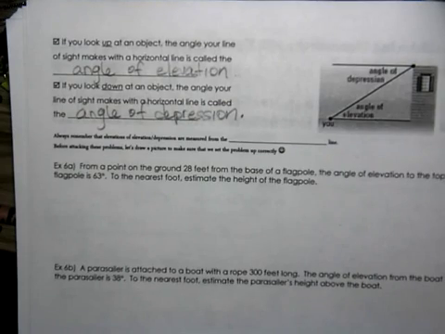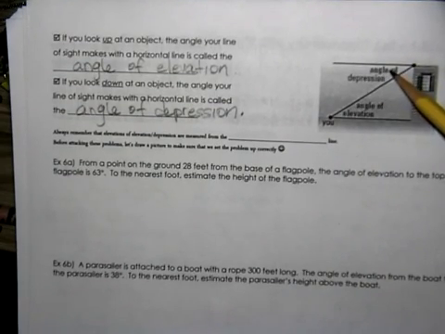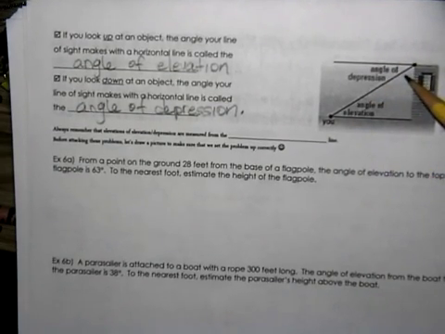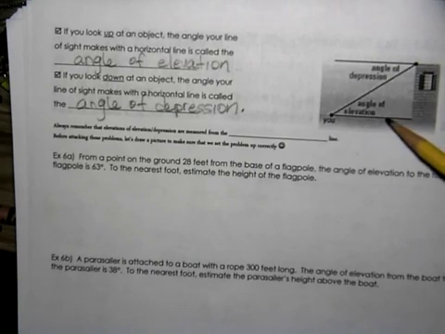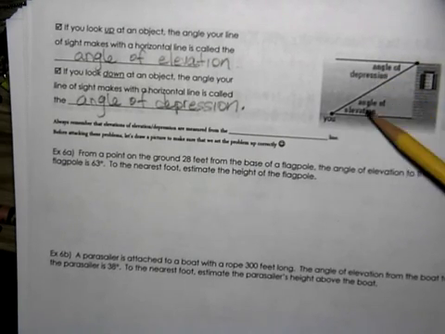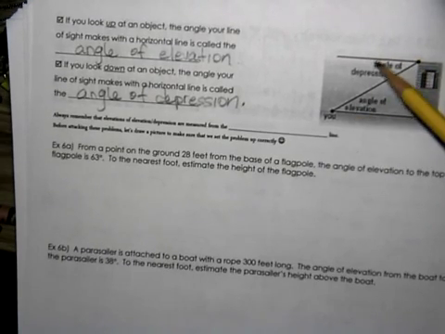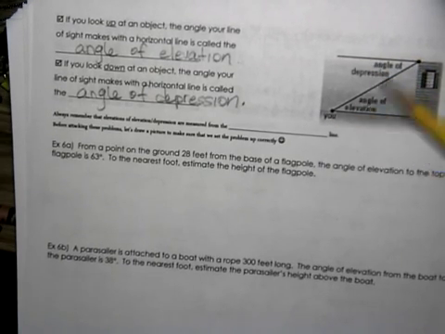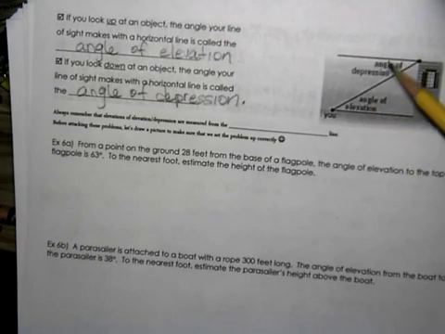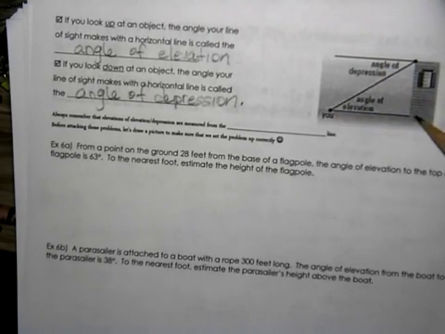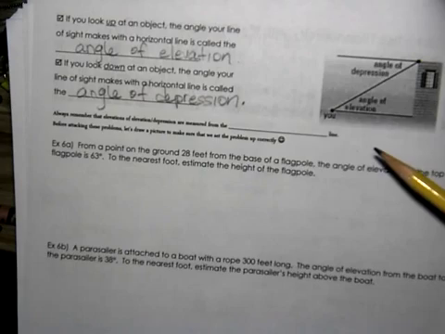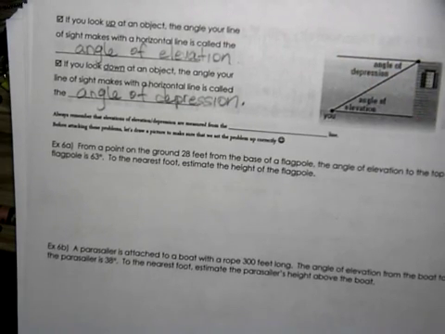Now a common mistake is for people to think that the angle of depression is the other acute angle of the right triangle, and that's not true. Actually, the angle of depression and the angle of elevation are the same to each other. This is a zigzag, so they're alternate interior angles. So they're the same measurement. The horizontal land should be parallel to the horizontal horizon.